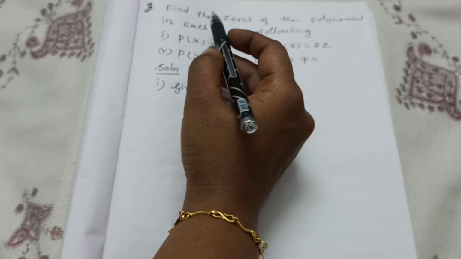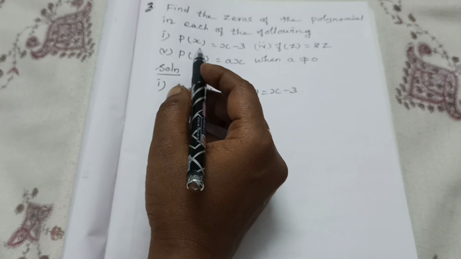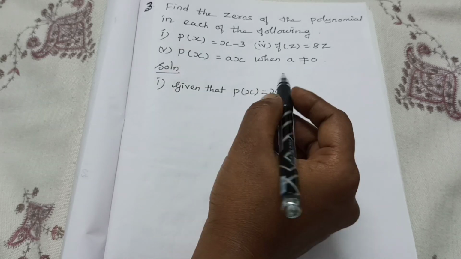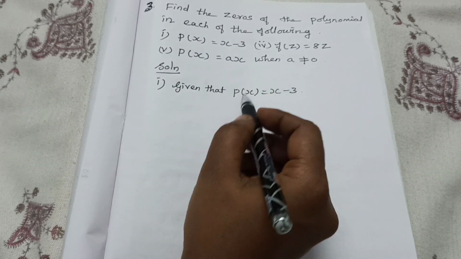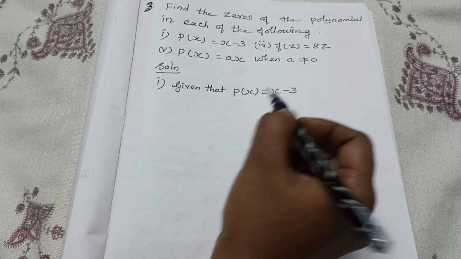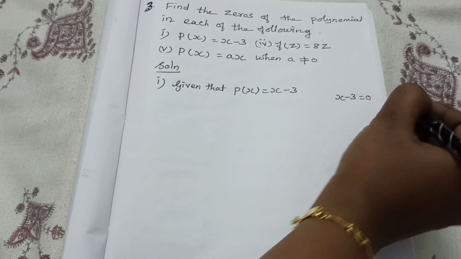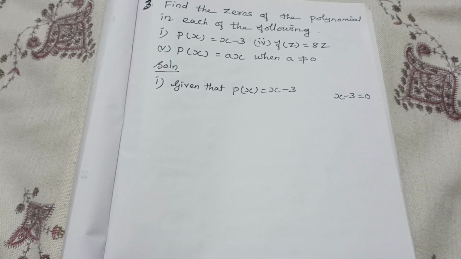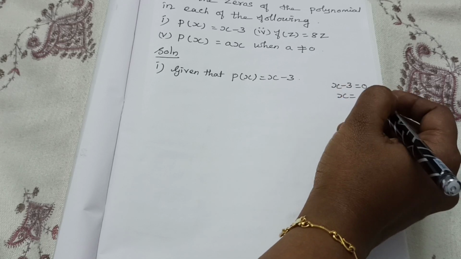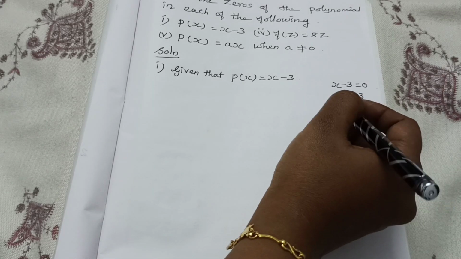Next, third sum. Find the zeros of the polynomial in each of the following. First one, P of x equal to x minus 3. Okay. This example sum already we learned, isn't it? Here, what is given first write it. P of x equal to, then what is given. That value we have to take here. X minus 3 equal to 0. Equal to 0 have to take. Therefore, x equal to what? We should find. X equal to, here minus 3 is there. If you bring an extra sign, then plus 3 we will get. Then x equal to 3.